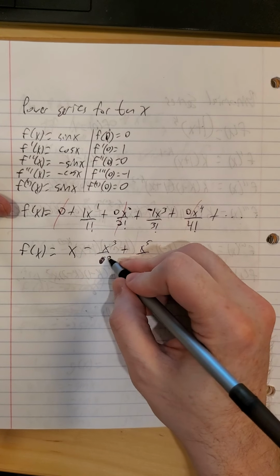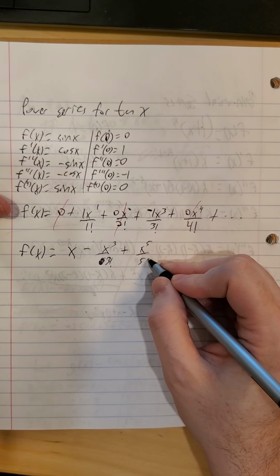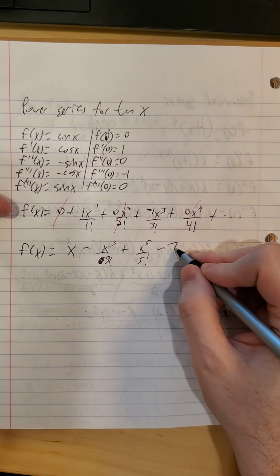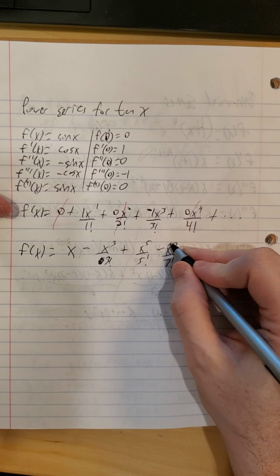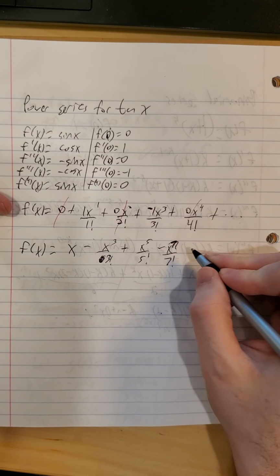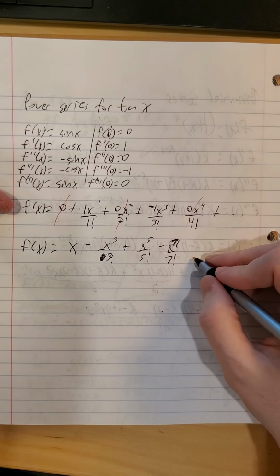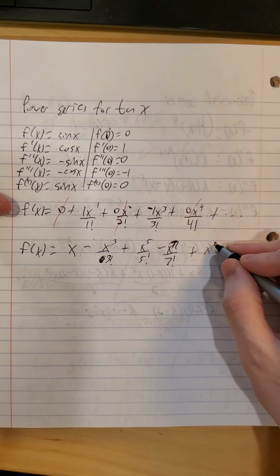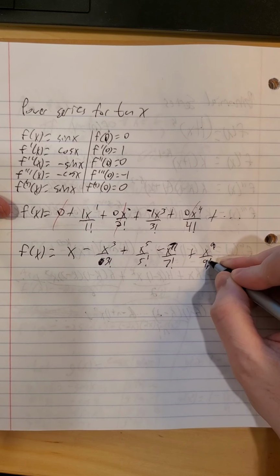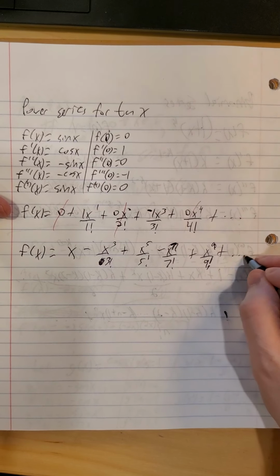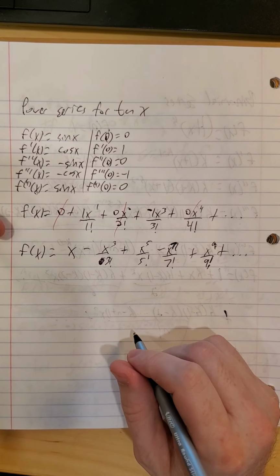Now we'll just leave them as 3 factorial. It'll be a 5 factorial minus x to the 7th over 7 factorial. Apologies, I didn't mean to write a giant exponent on the 7 there. Plus x to the 9th over 9 factorial. Plus etc., etc., etc.